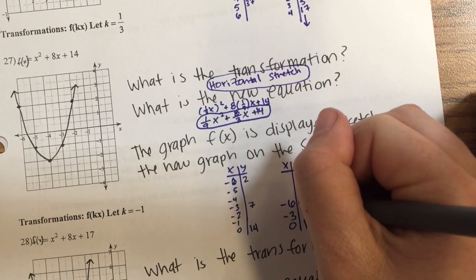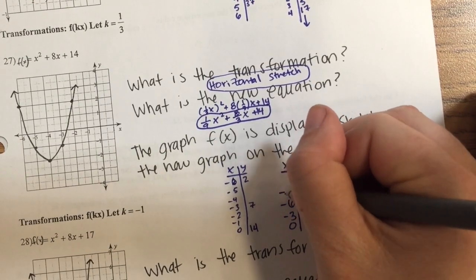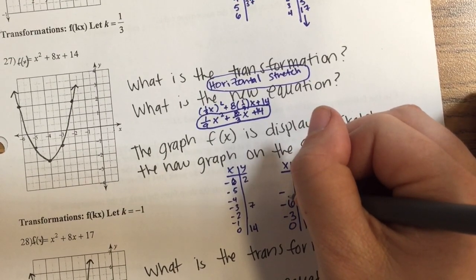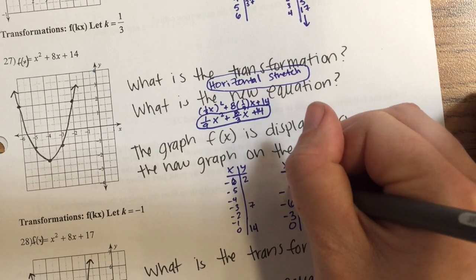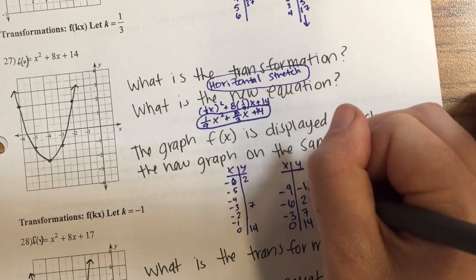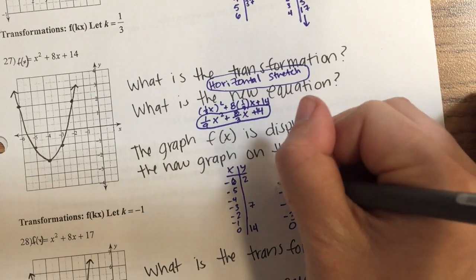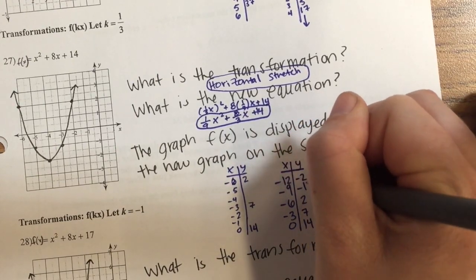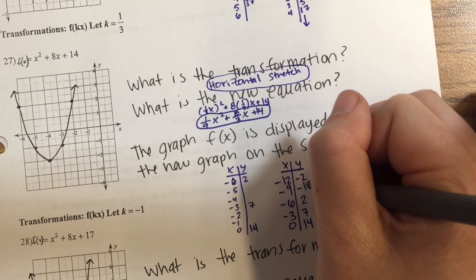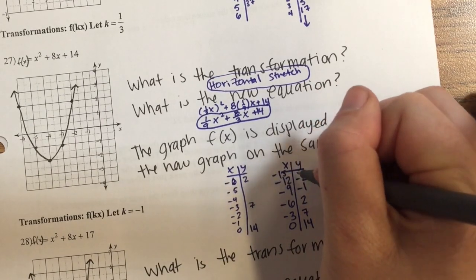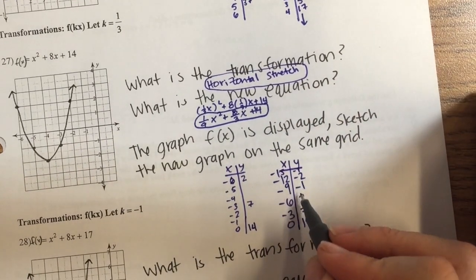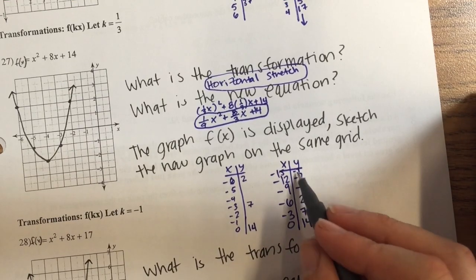So it's going by threes. So I'm going to try -6, -9, -12, -15. It's -1. -12 is -2. -15 is -1 again. So there it went back and made our U shape.